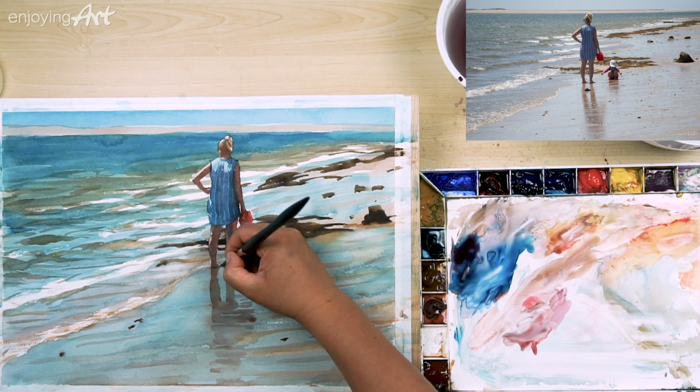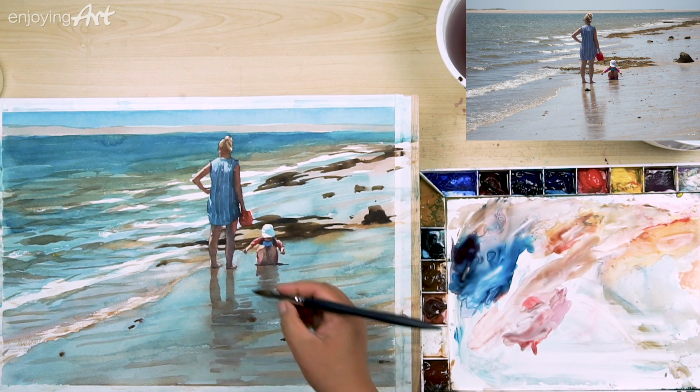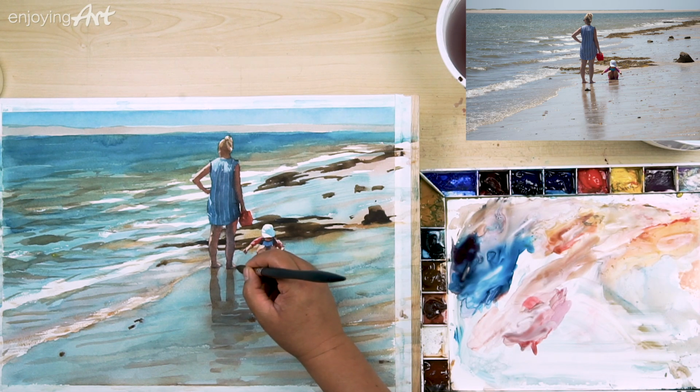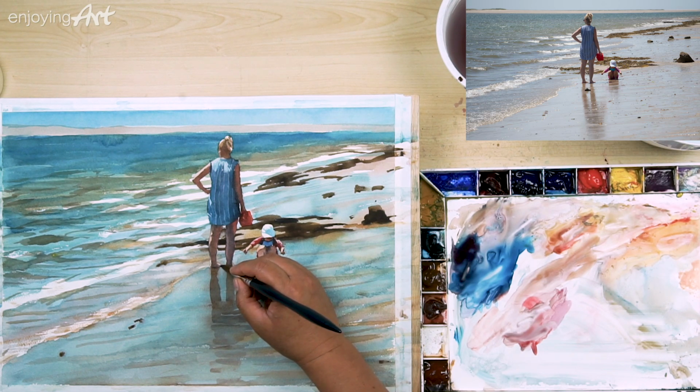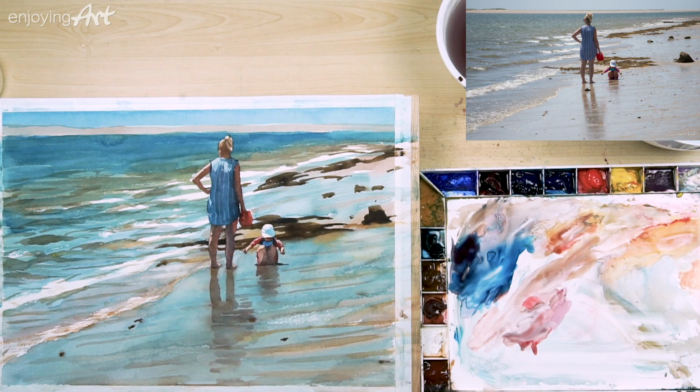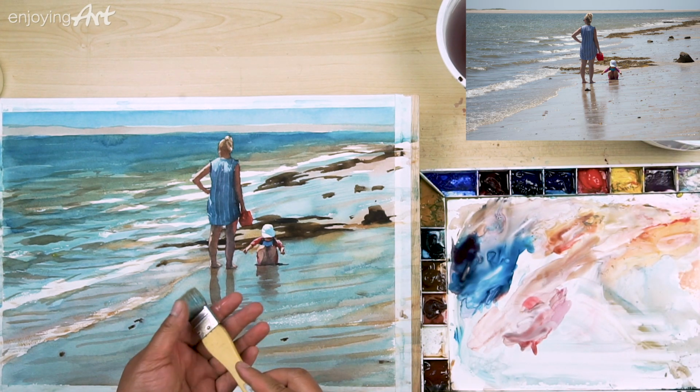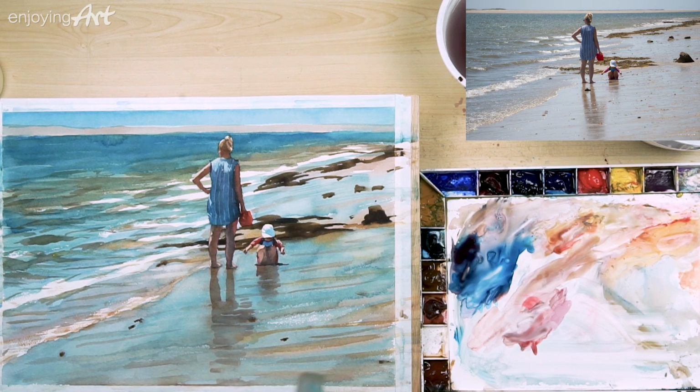Like, say over here, I am preparing for the next step, which is I'm going to put a little bit brighter red color at the side over here to make it look more like skin. Okay, this is good. I am going to come down to the reflected light before I come back to the face. Okay, I'm using this 1-inch flat brush.